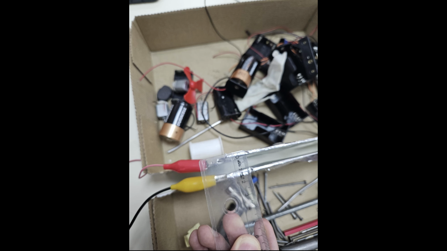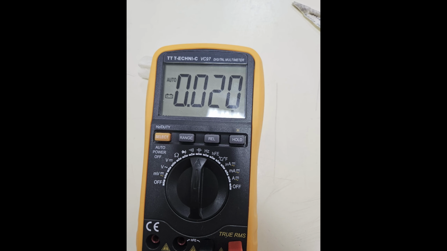I used wires to connect the parallel plates with the multimeter. I used a ruler to measure the distance between these plates. I surrounded a cartoon with aluminum foil to obtain my plate. I used the multimeter to measure the capacitance value in nanofarads, as you can see in this picture.